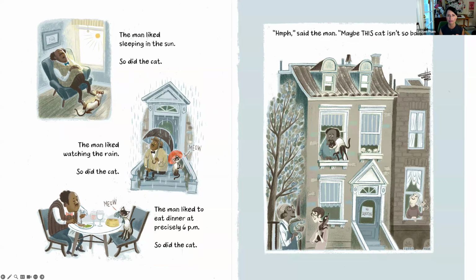One day, another cat appeared. Go away, said the man. I don't like... Notice their names, Emily and Eli.